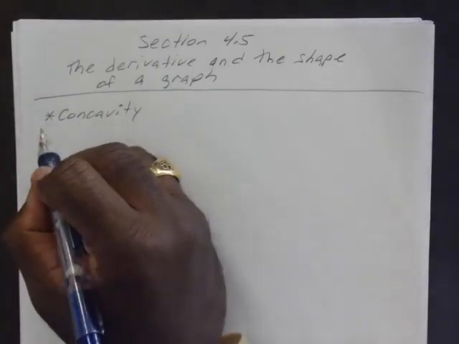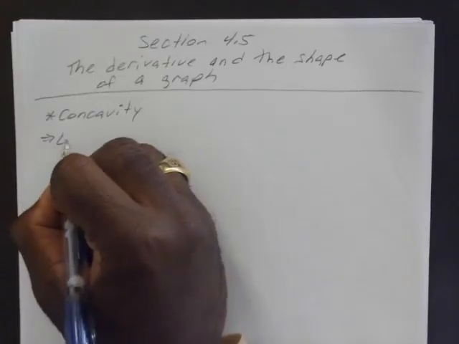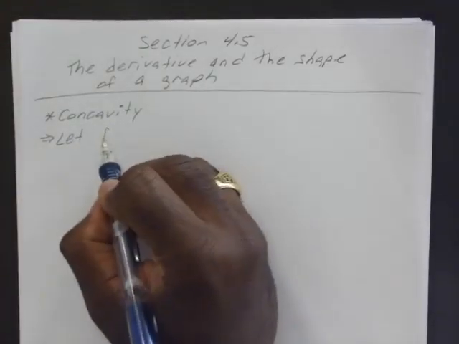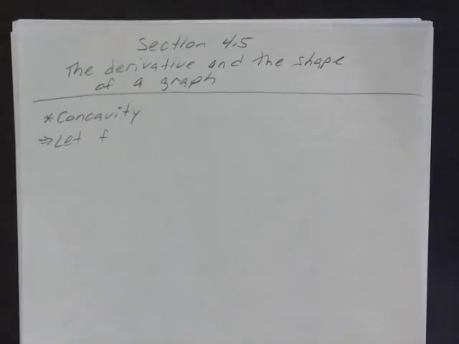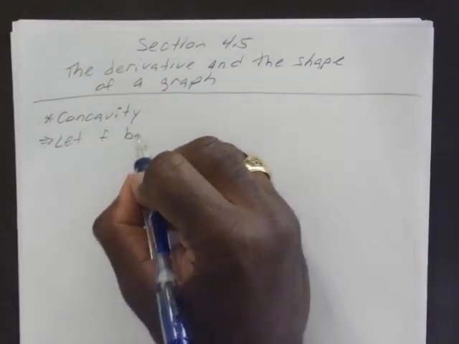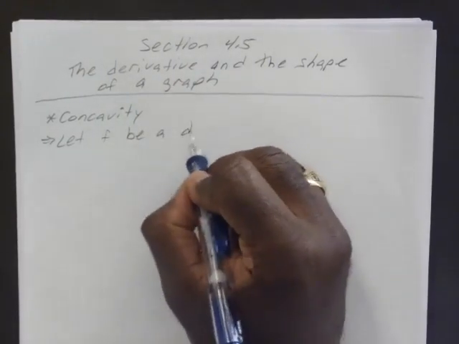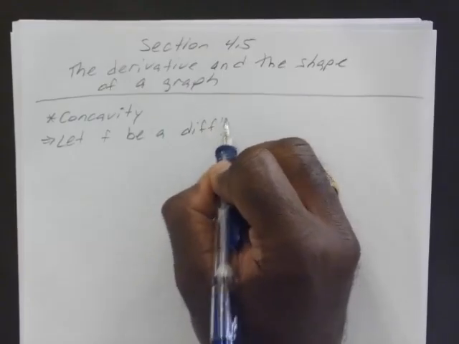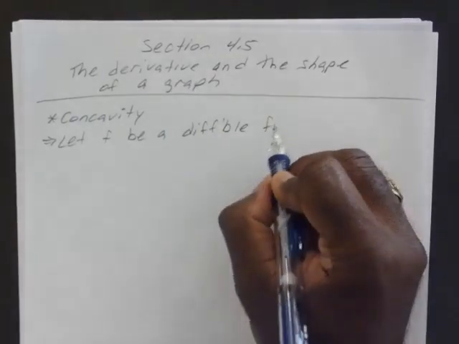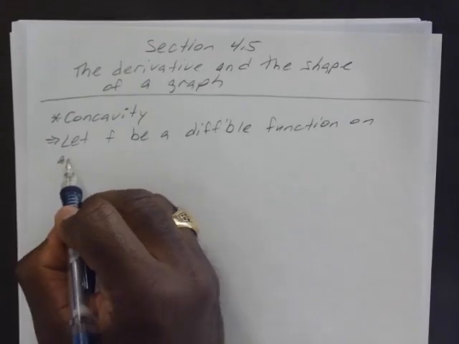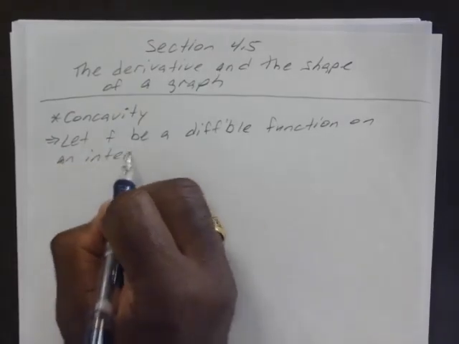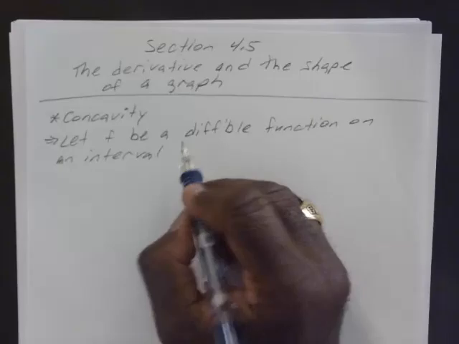Okay. So let's say we let some function that we would call f. Again, it could be f of x, f of t, f of r. We just know it's a function f. And we know it's differentiable on an open interval from a to b.